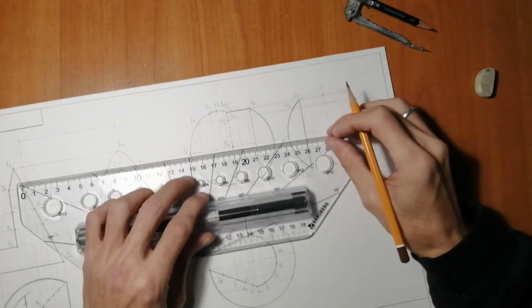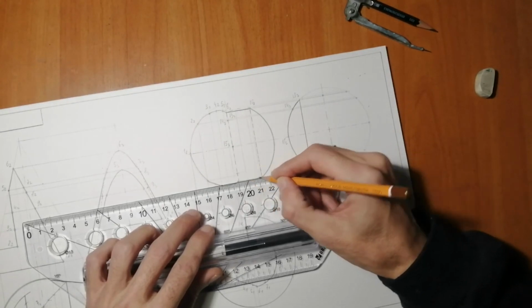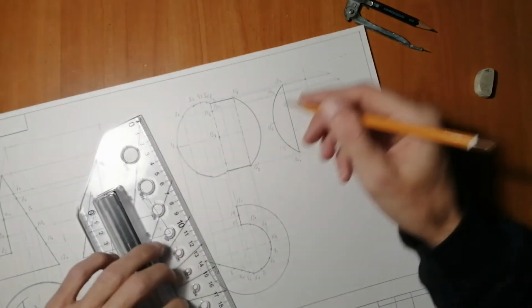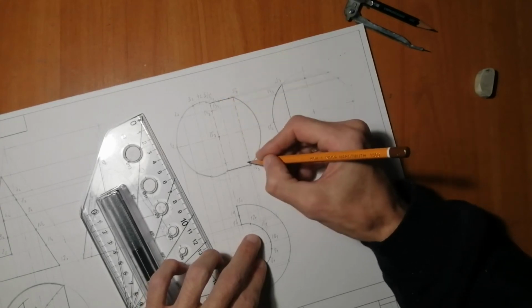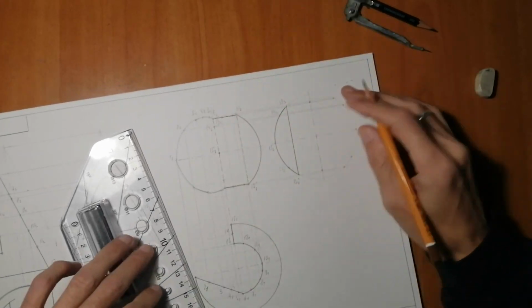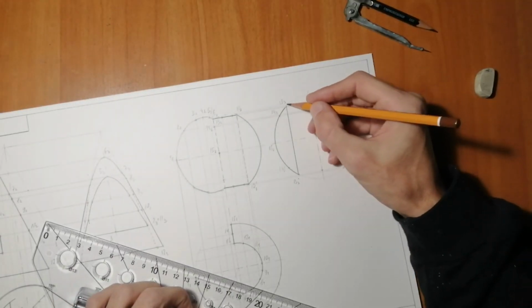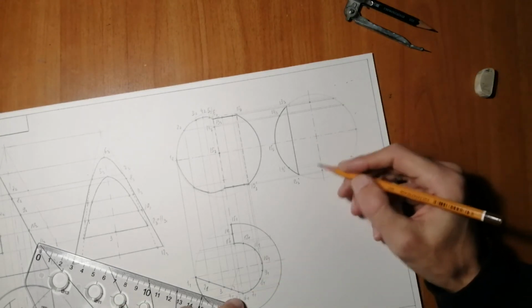This line circle 2. And I find a new circle on this line.